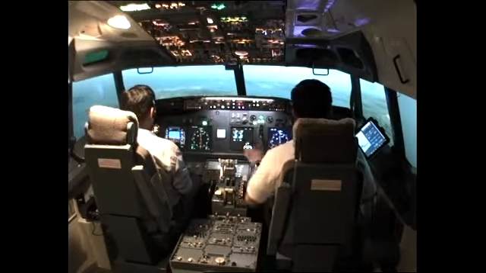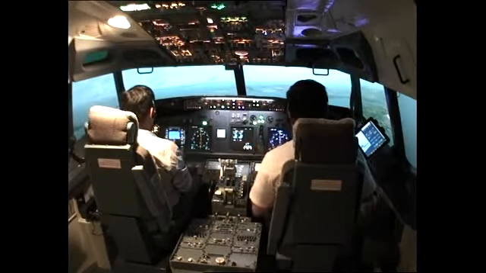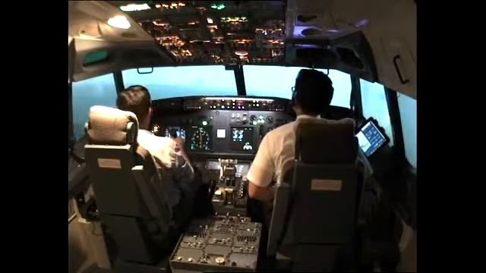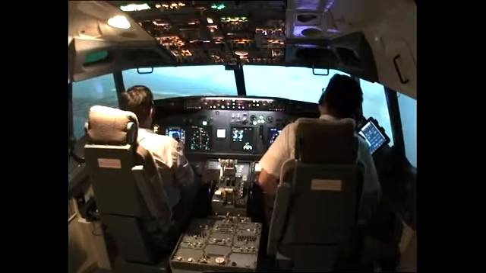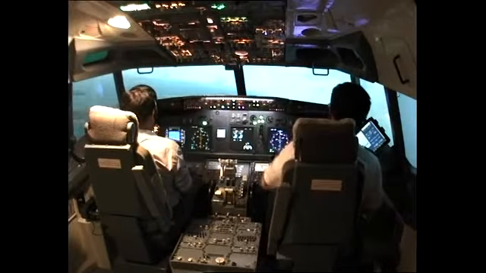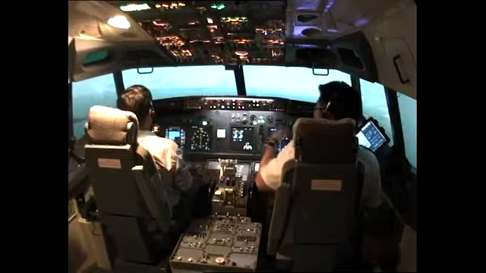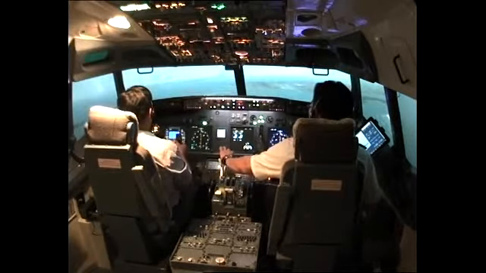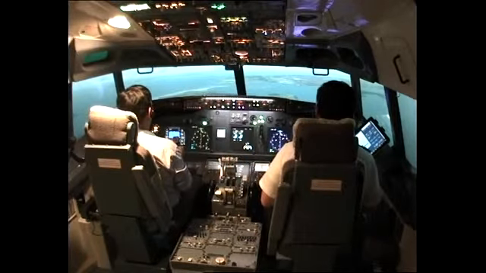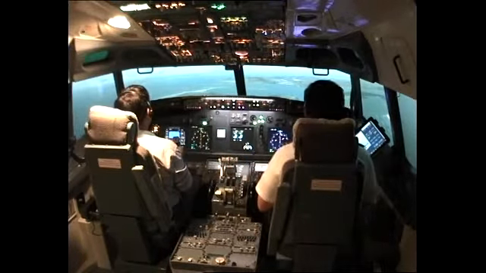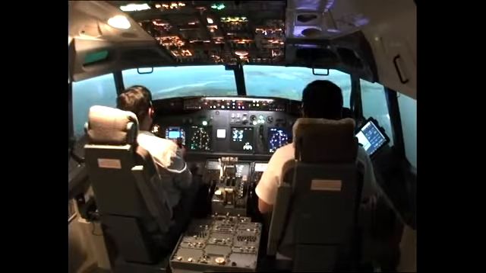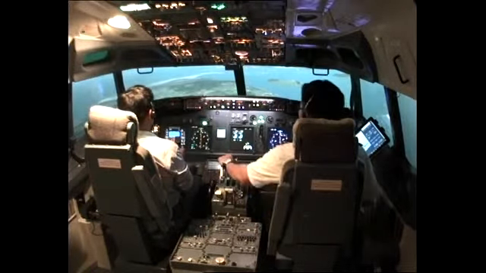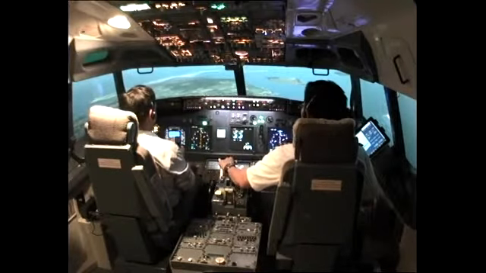Left side. To the left. Okay. Good. And to the right. Nose down, please. 2.5 degrees. Now we are going very low. Need more power. 2.5, okay? Okay, power back a little bit. Yeah, I'll help you with that.